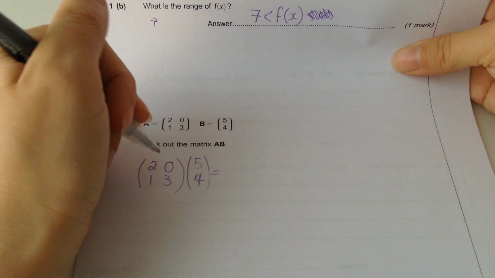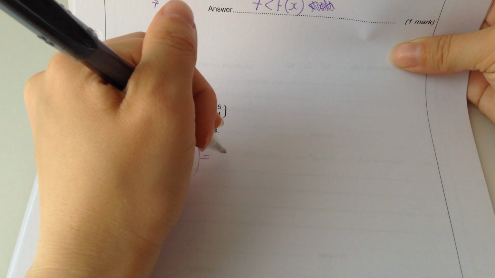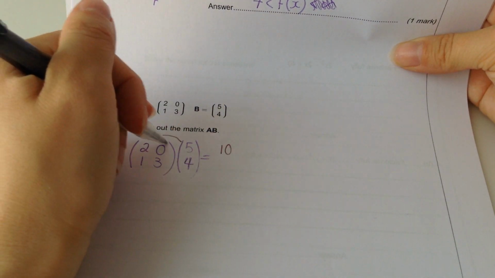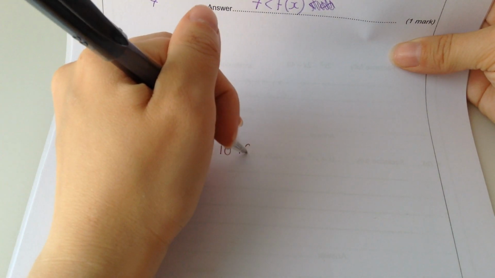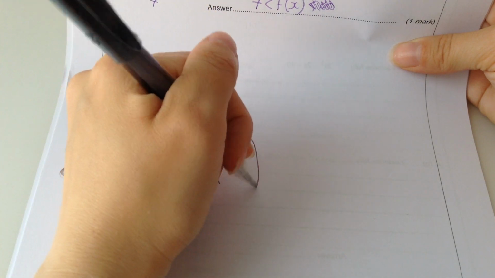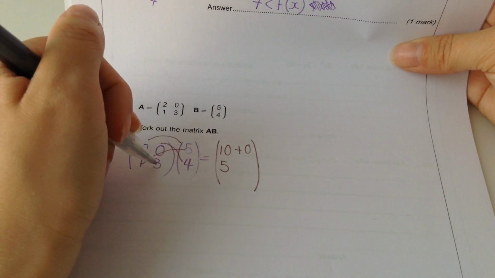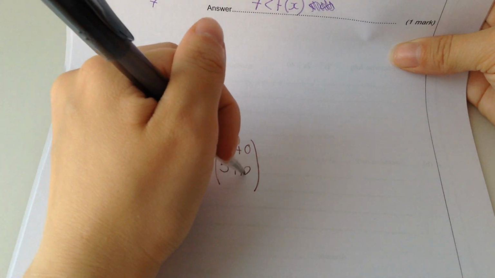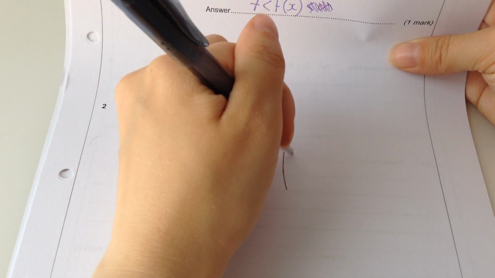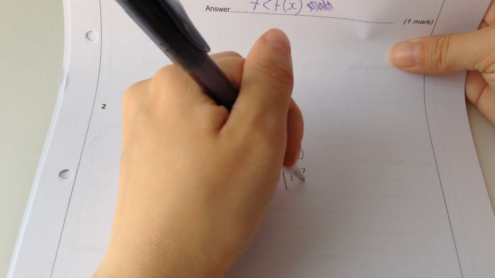Okay, so we do 2 times 5 is 10. 0 times 4 is 0. That's my top row. 1 times 5 is 5. 3 times 4 is 12. That's my bottom row. So that's 10, and that's 17.